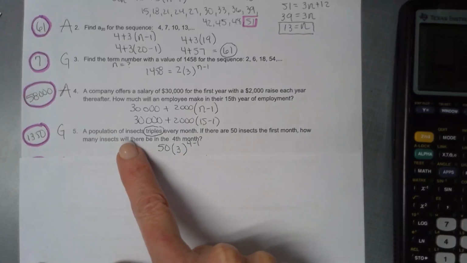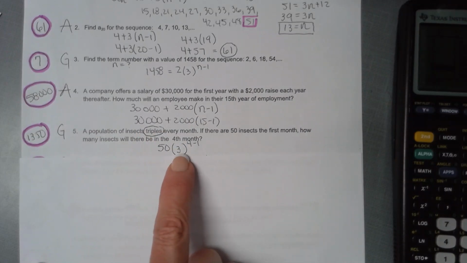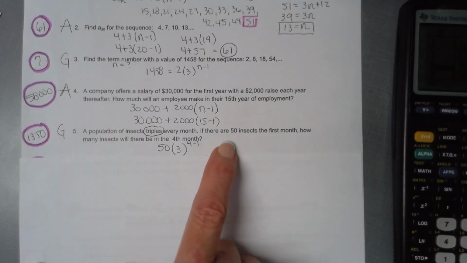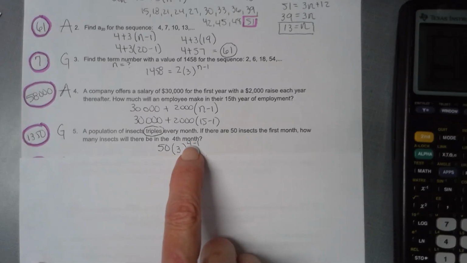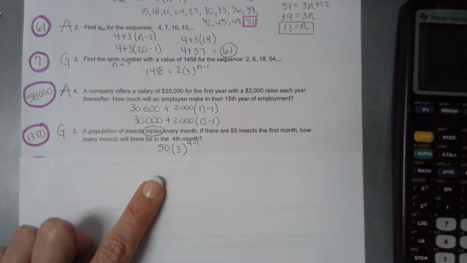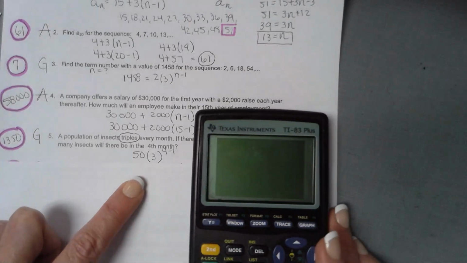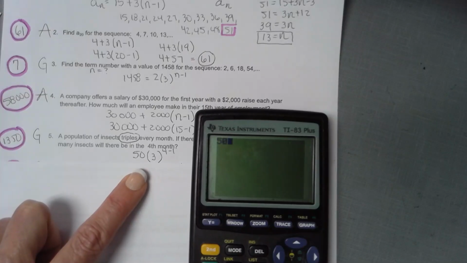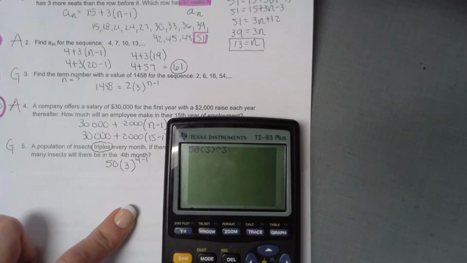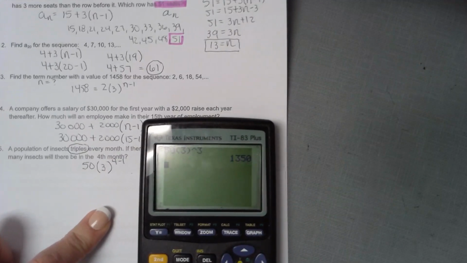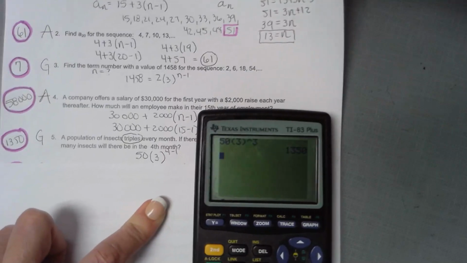All right, geometric, triples, so your r is 3. It's a straight plug-in. 50 insects in the first month, so 50 goes in for a sub 1. How many insects will there be in the 4th month? So you just put a 4 right there. What I put in my calculator, just because I know 4 minus 1 is 3, I did 50, parentheses 3, close the parenthesis, and I just raised it to the 3rd power because 4 minus 1 is 3. 1,350 insects in the 4th month.